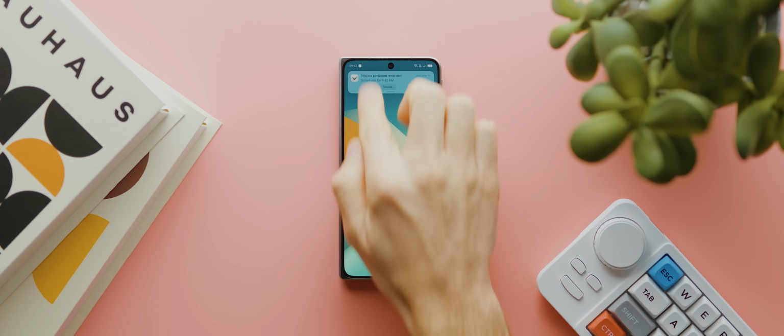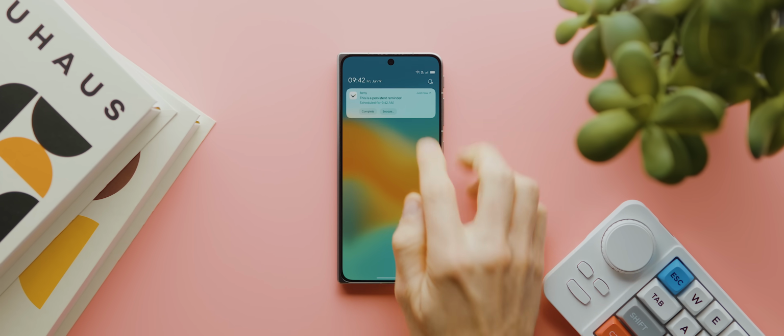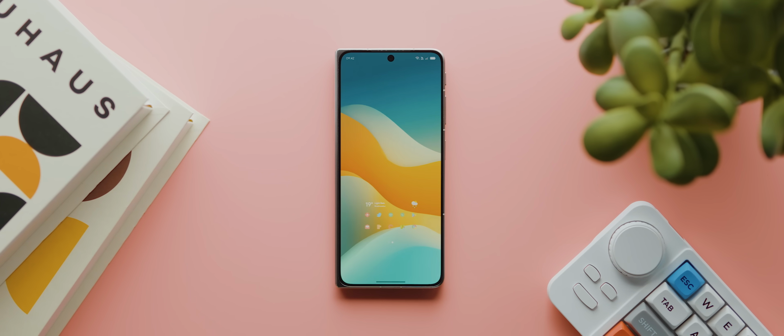For one, if I accidentally clear a reminder from my notification panel, it just reappears and it will not disappear unless I either snooze it or mark it as complete. And that's how a reminder should work.